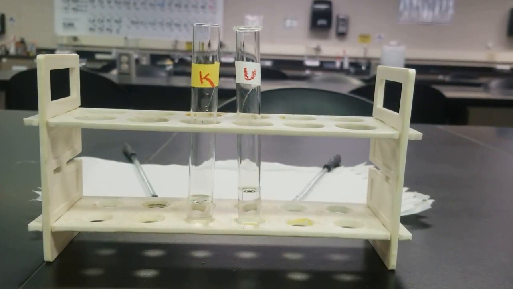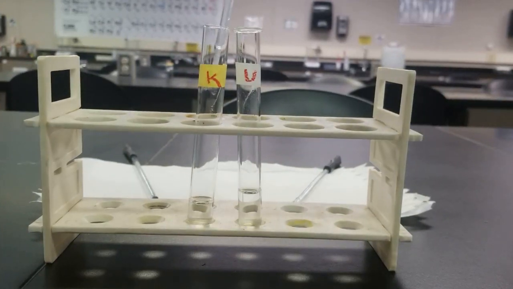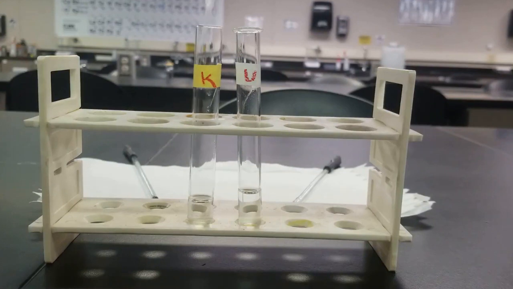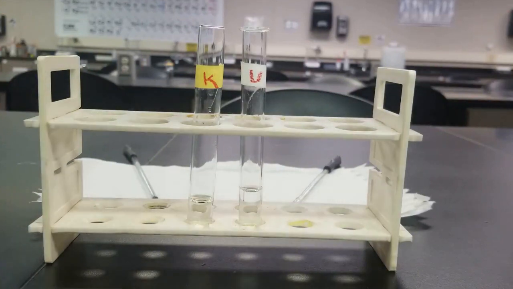Then the lab manual says to add 3 or 4 more drops extra just to make sure. Probably added enough already, but let's just do it anyways. Cool. Should be basic enough now.